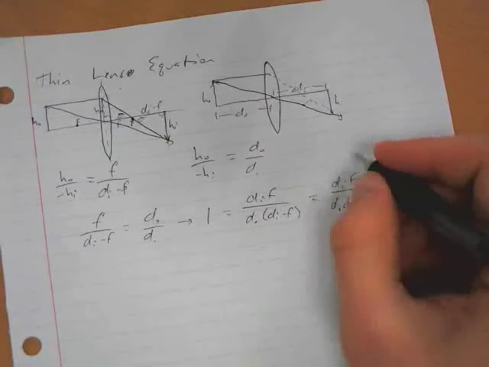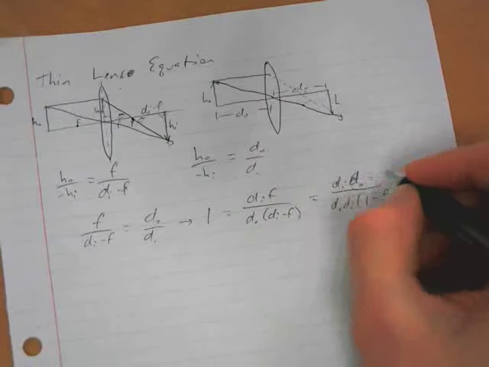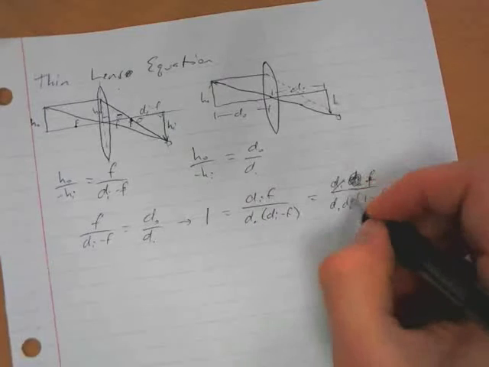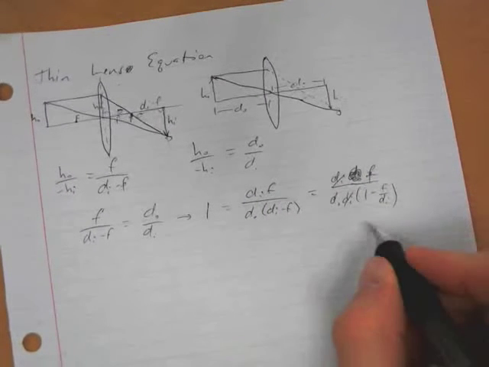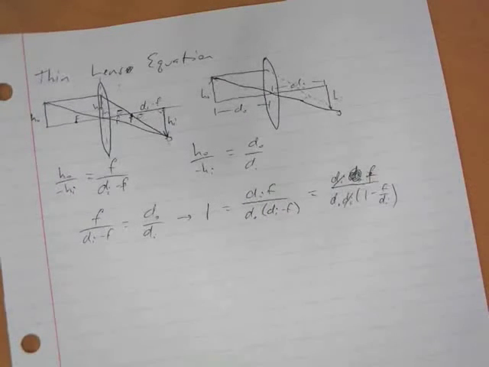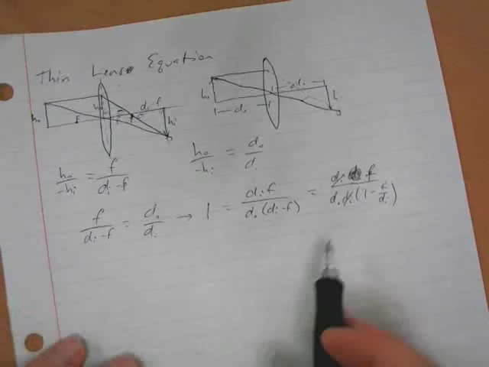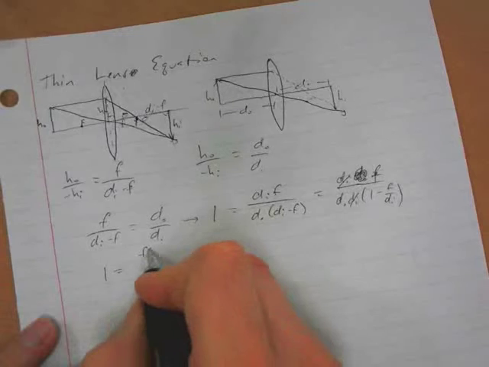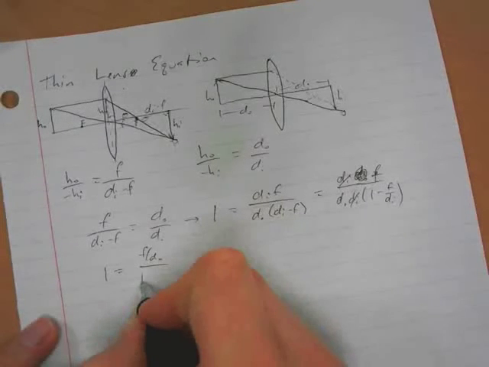Okay, so di cancels out, and going from there, we have 1 equals essentially f over do over 1 minus f over di.